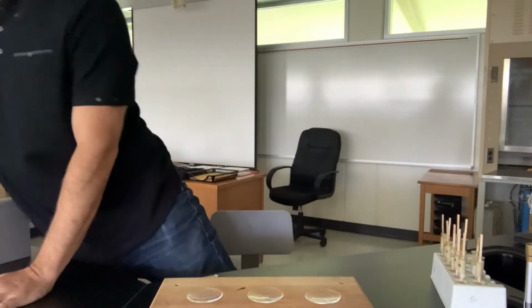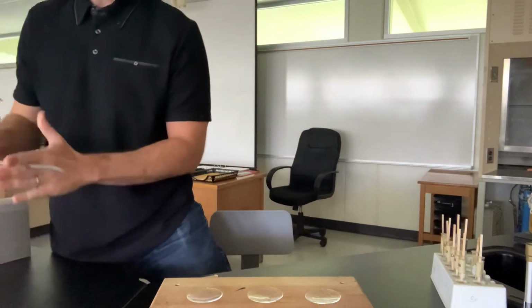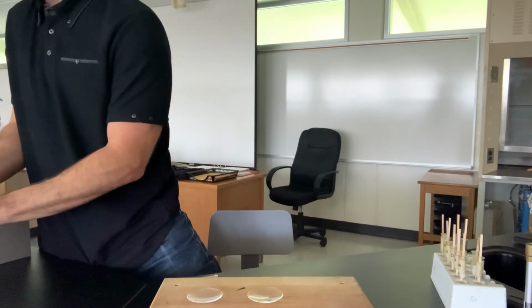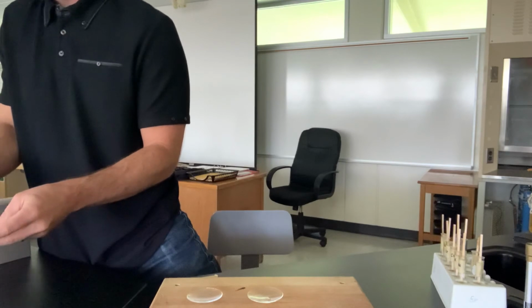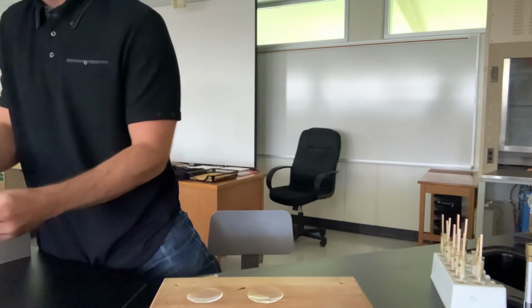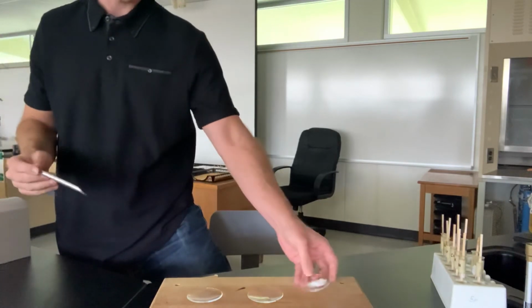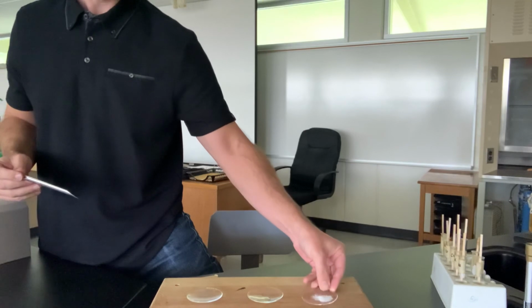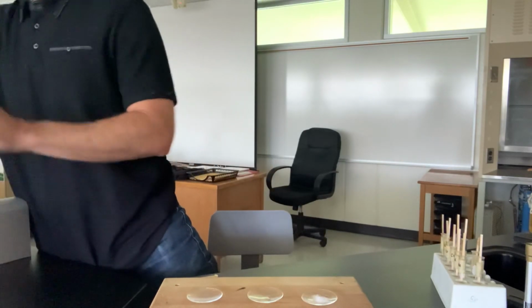Okay, so here's the first one. So let me get a little bit of sample here. So what I'm going to do is I'm going to do the same thing, but this time instead of dissolving it in water, I'm just going to go ahead and put a sample on the dish. Okay, so we got a sample of some white crystals here. And then I'm going to heat it up.